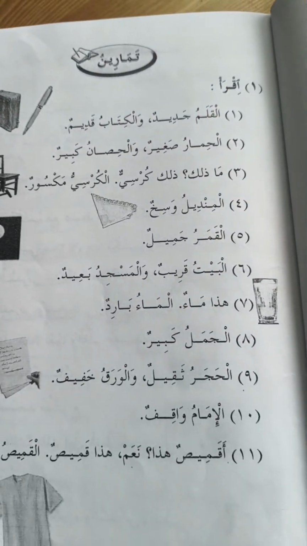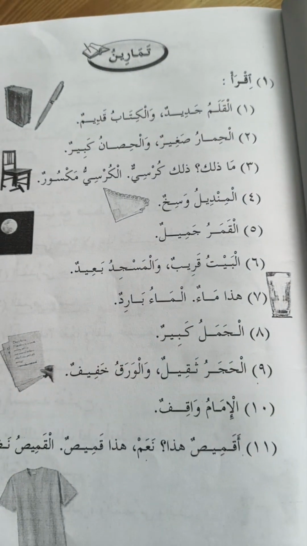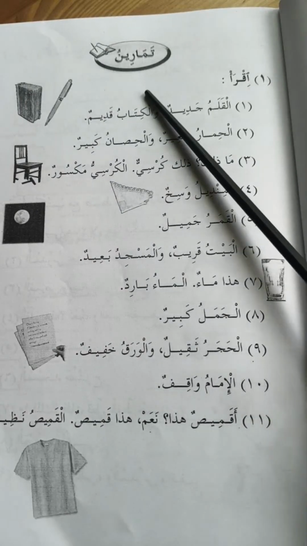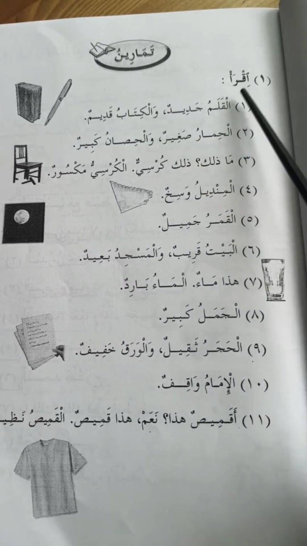Okay, now let's have a look at the next page. We're going to have a tamarin or exercise. I'm going to adjust the screen a little bit so you can see the whole page easily. Okay, that's pretty good. All right. Tamarin is exercises. اقرأ. Read.